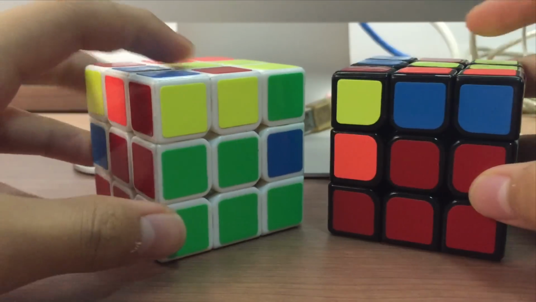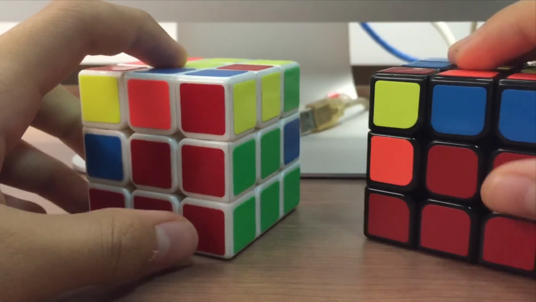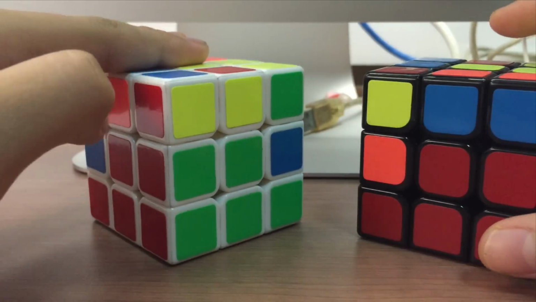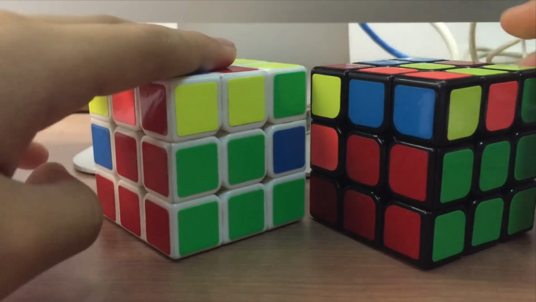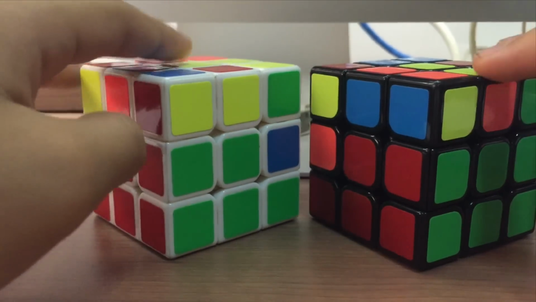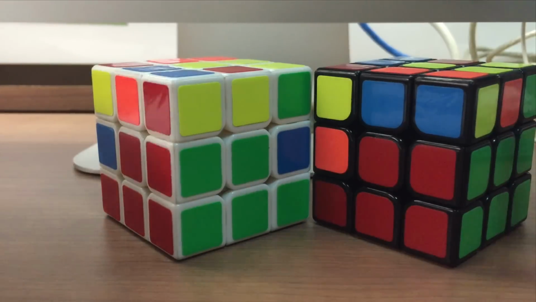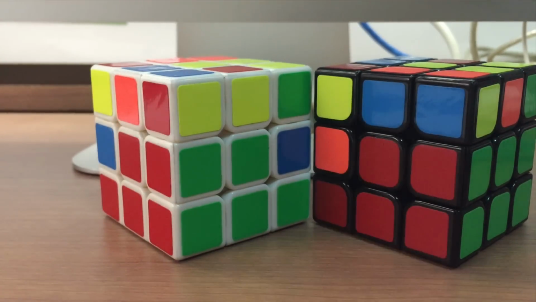For the F's, whenever you do an F prime on the right, you do an F on the left. Whenever you do an F on the right, you do an F prime on the left. This is vice versa for the U prime, U, and the L prime, R, and R prime, L.